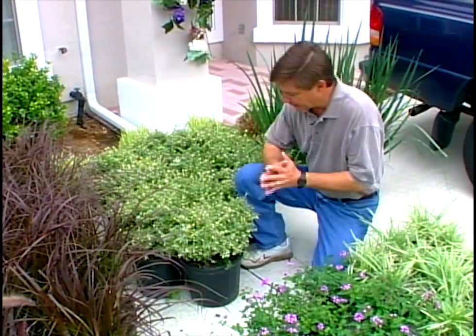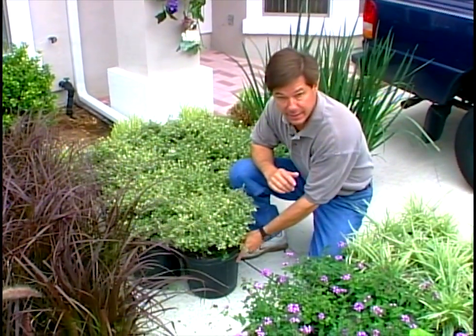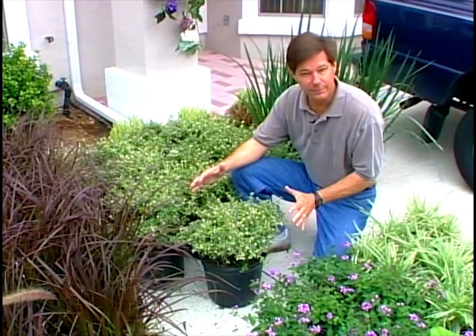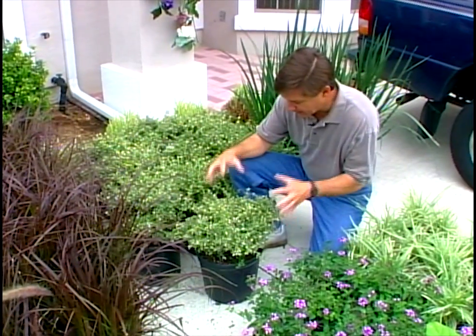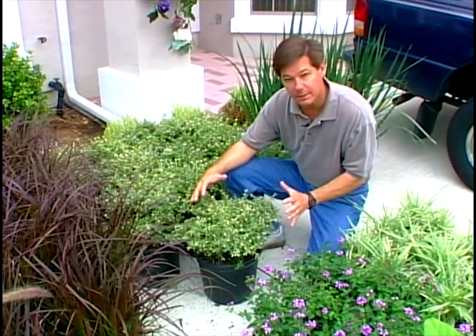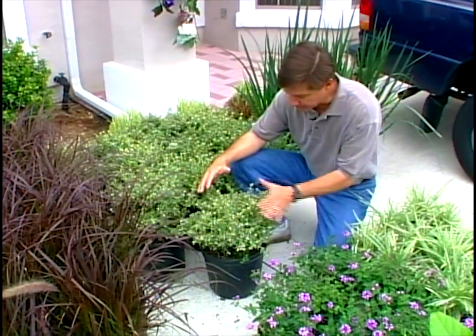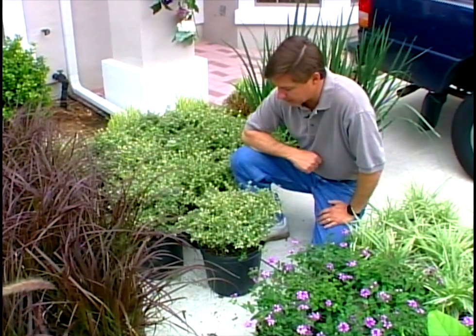Finally, a new plant for us that I really haven't seen in the landscape quite a bit is Serissa foetida, but a variegated variety. Don't you like the nice, tight, compact growth habit that this plant displays? And then the variegation color gives us contrast also.